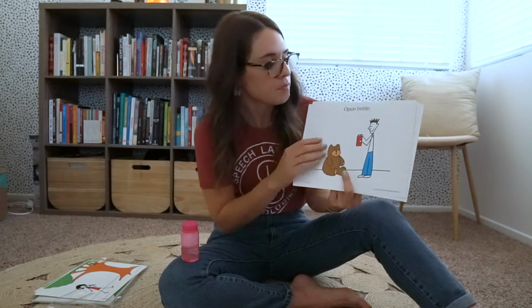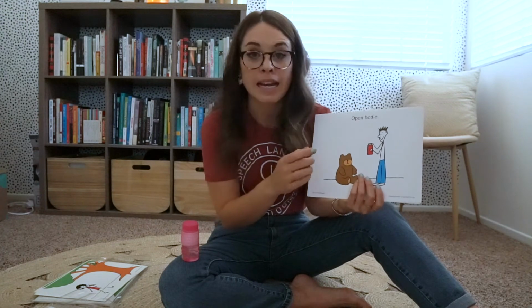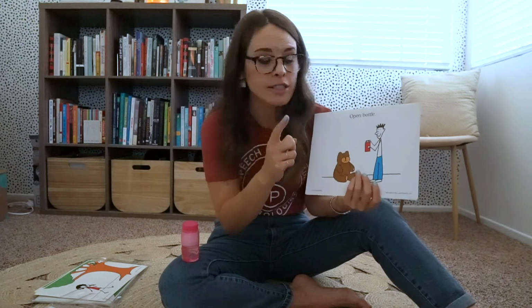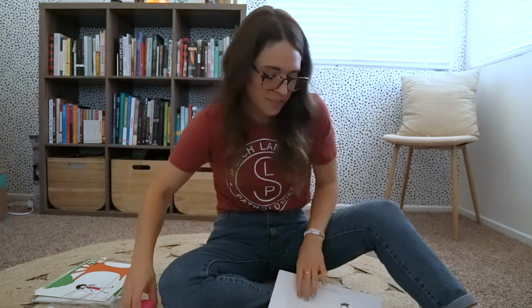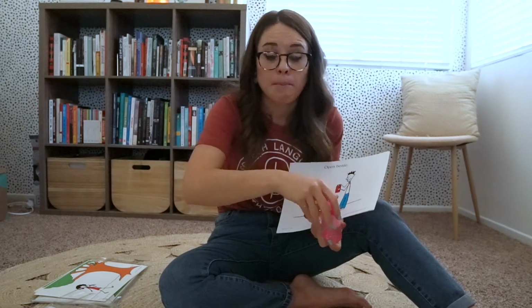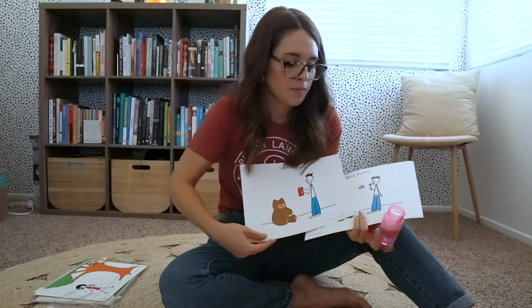So if I'm modeling it first, I'll say, okay, first we open bottle, open bottle. All right, hold on. Okay, open bottle. And until I get it all open, then we'll turn the page.